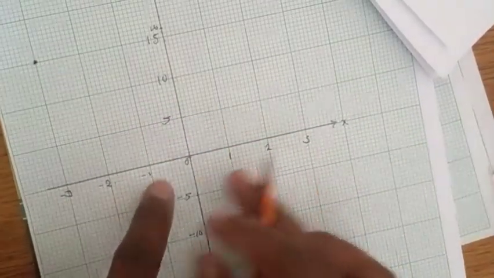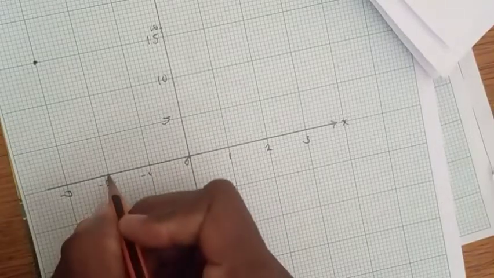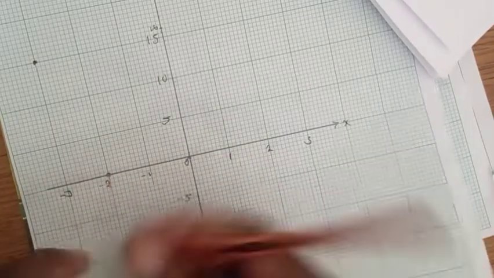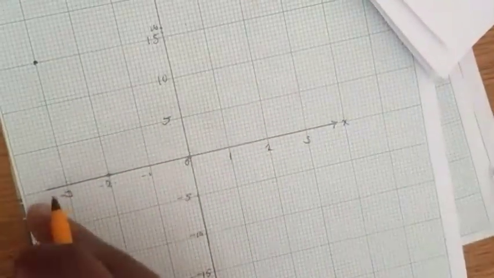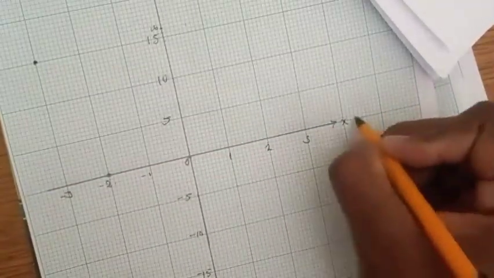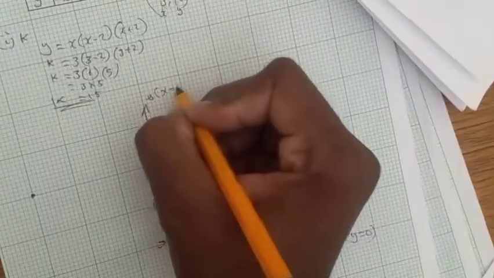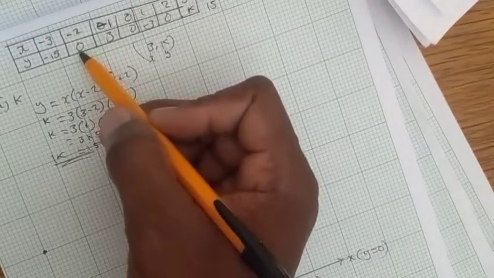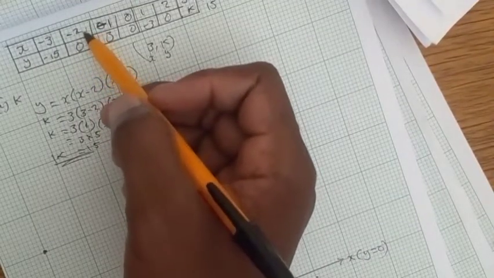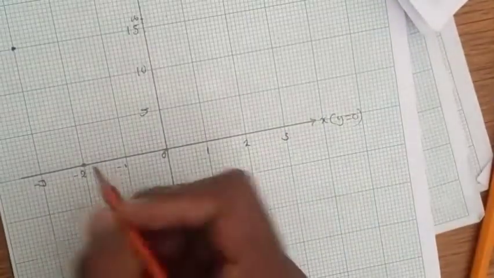Then we have -2, 0. -2, 0 is just here. Remember, -2, 0, it is actually y is 0. So the whole x-axis is actually y is equal to 0. And the y-axis is x is equal to 0. The whole of this line is x is equal to 0. So when they say -2, 0, just know that you stand where the number is -2. That's where the point will be. So in this case, we put the point here.